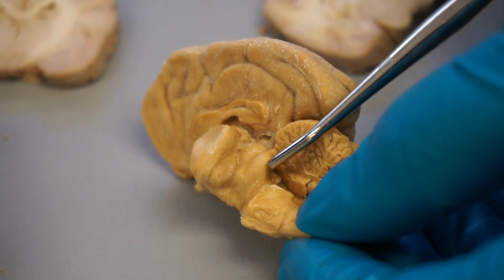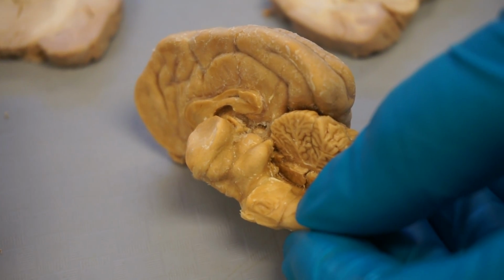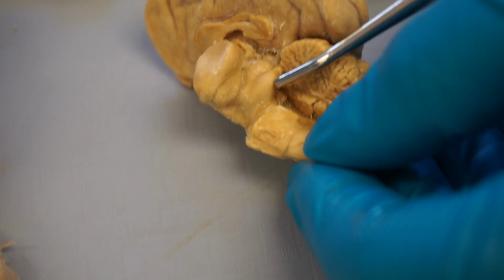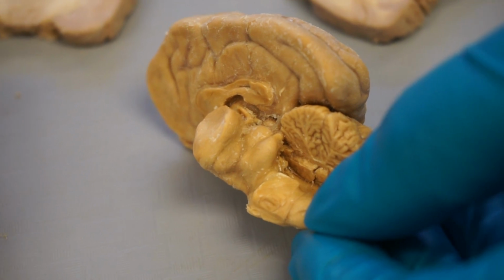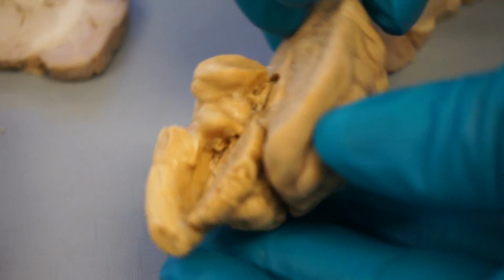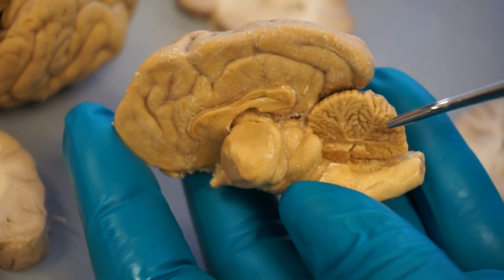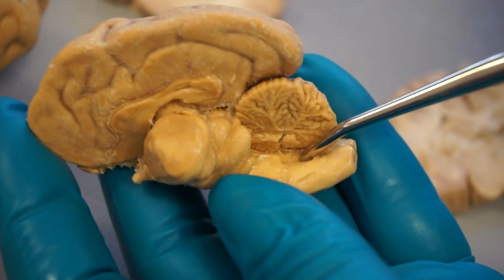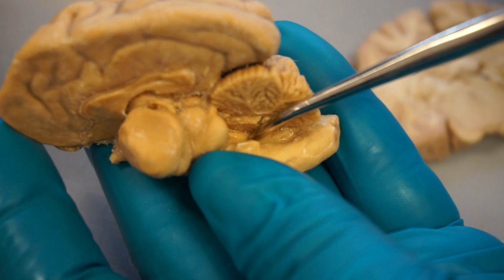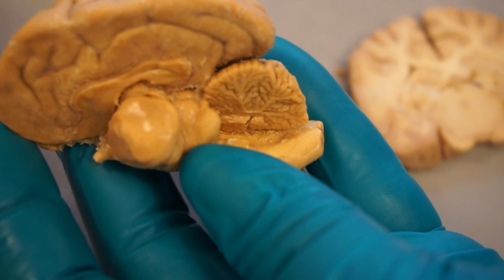So let's try this one. Identify. That would be the caudal colliculus, or what is the function of the structure, and that would be auditory reflexes. In this particular brain as well, I could point to this area here, or this space, and ask you to identify it, and that would be the fourth ventricle.